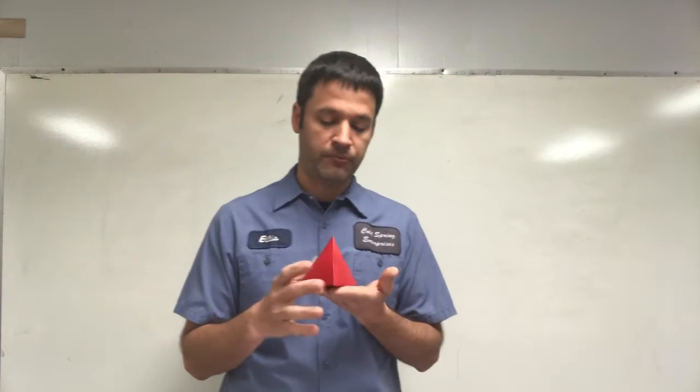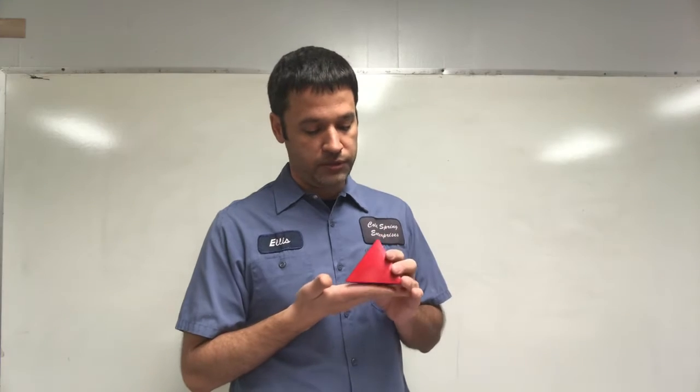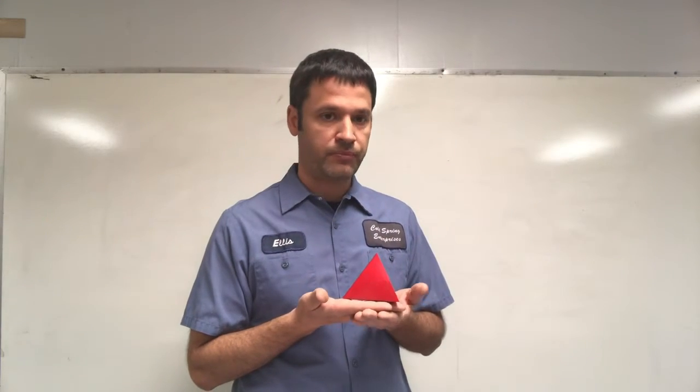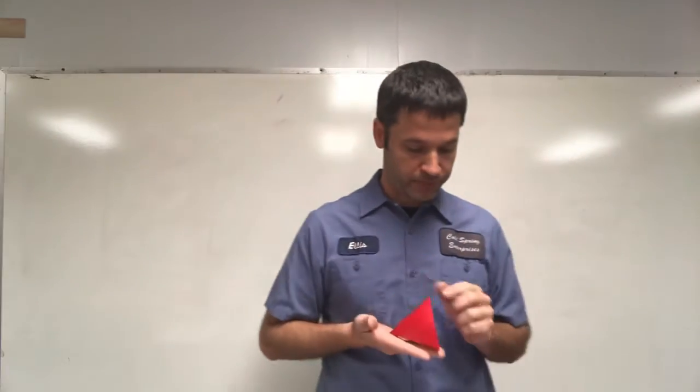You could have a hexagon on the bottom. You could have a pentagon. Again, that'd be a pentagonal pyramid or a hexagonal pyramid, whatever. Bottom is a polygon of some type, and the sides are congruent triangles. That is a regular pyramid, and that's what we'll be talking about.